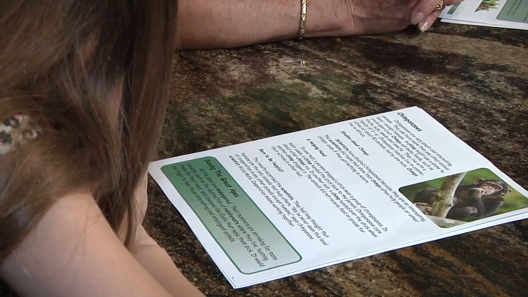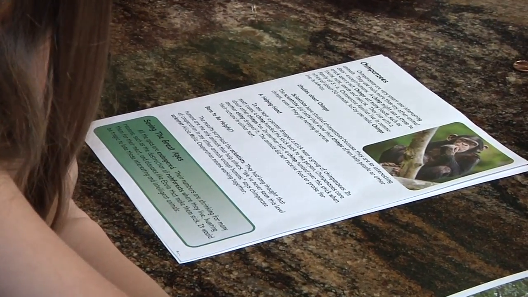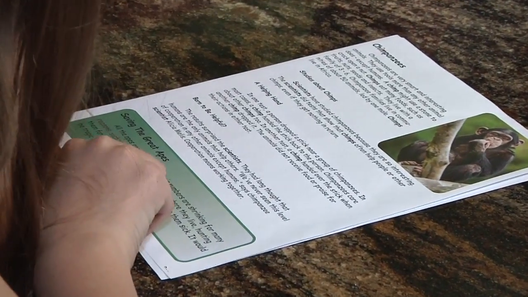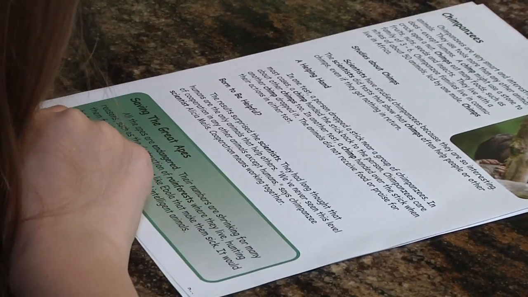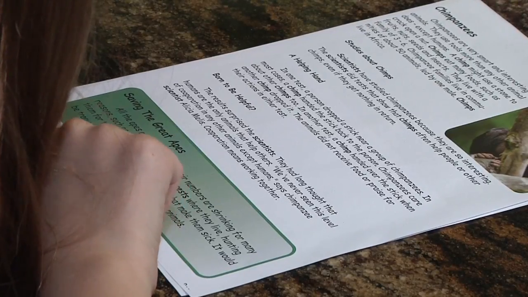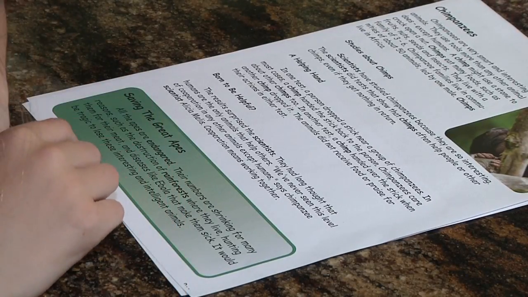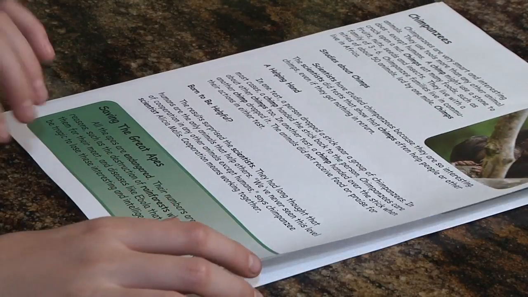All the apes are endangered. Their numbers are shrinking for many reasons, such as the destruction of rainforests where they live, hunting them for their meat, and diseases like Ebola that make them sick. It would be tragic to lose these interesting and intelligent animals.